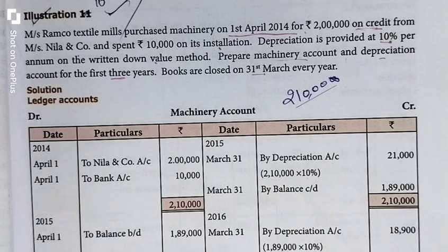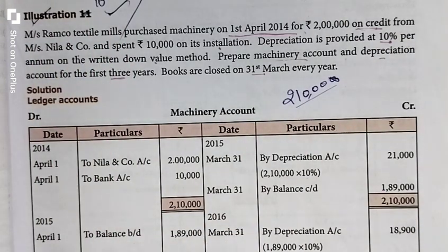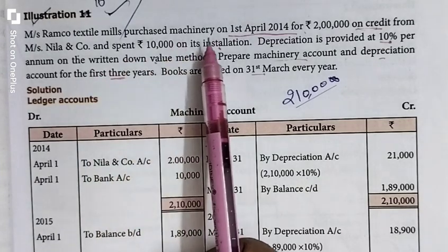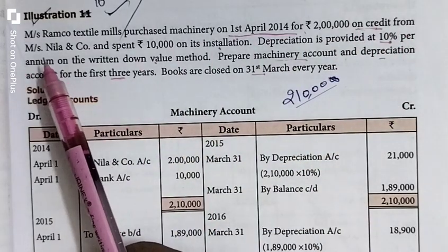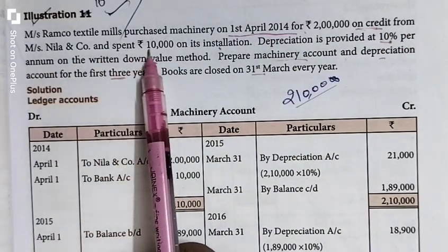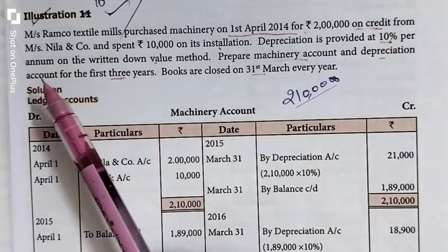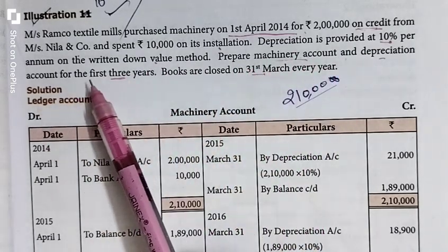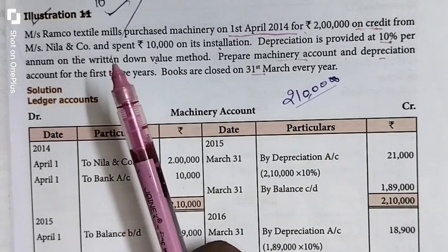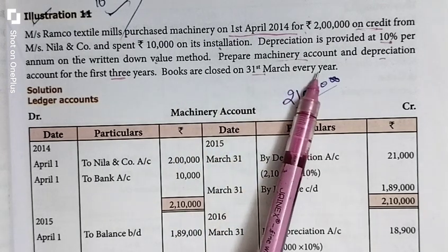This video we are going to learn about 11th Standard Accountancy, Chapter 10, Depreciation Accounting, Illustration Sum number 10. Miss Ram and Co. Textile Mills purchased machinery on 1st April 2014 for rupees 2 lakhs on credit from Miss Neela and Co. and spent 10,000 rupees on its installation. Depreciation is provided at 10% per annum on the written down value method. Prepare machinery account and depreciation account for the first 3 years. Books are closed on 31st March every year.